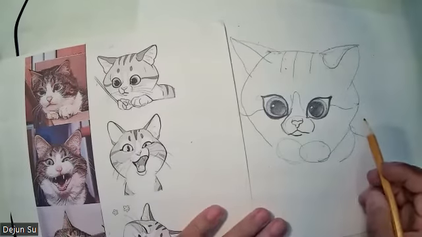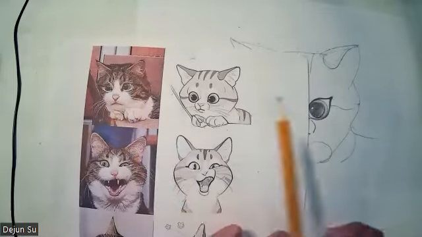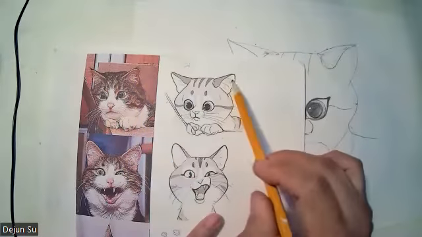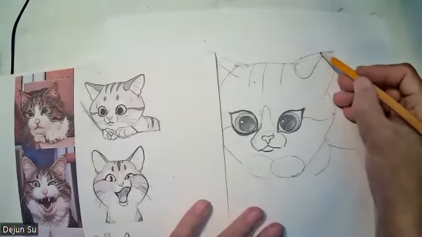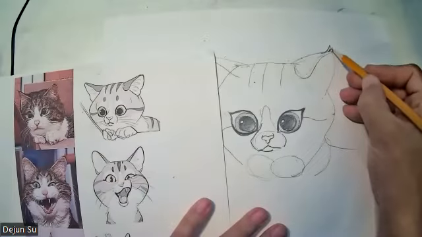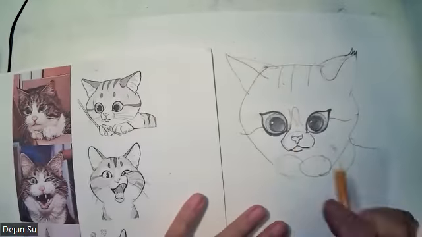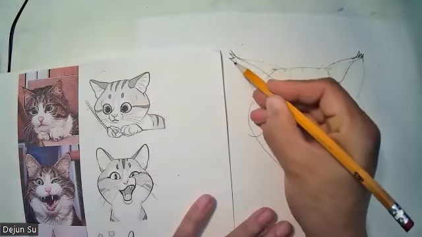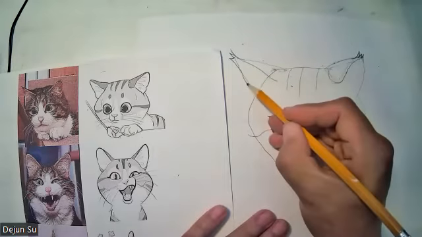And then for the cat, there's a little fur on top. It doesn't have this here, but you can do this on the ear. You have the fur, you can do something like this, and it's in here too, up to you.